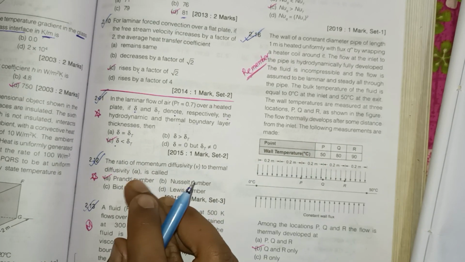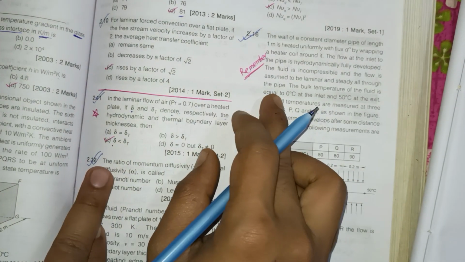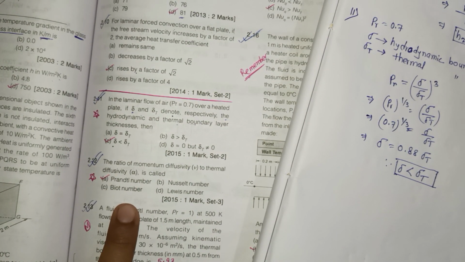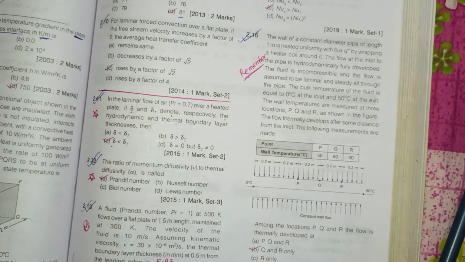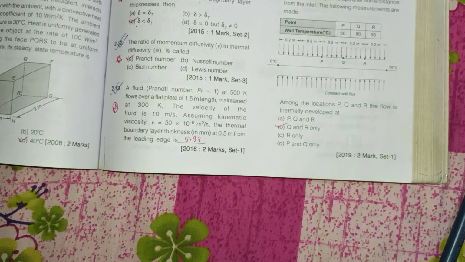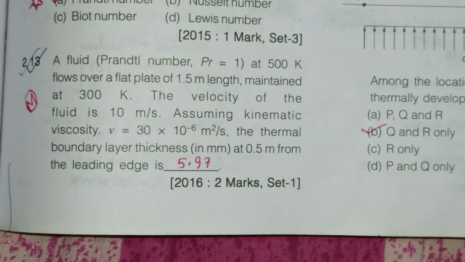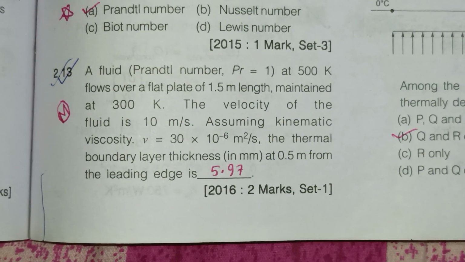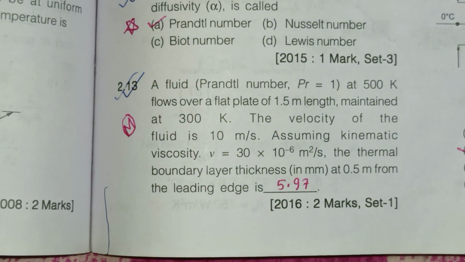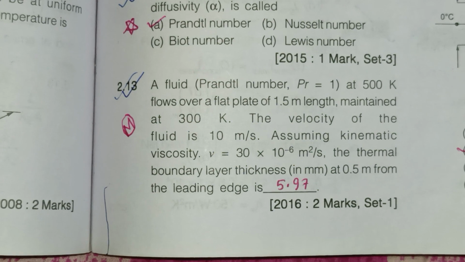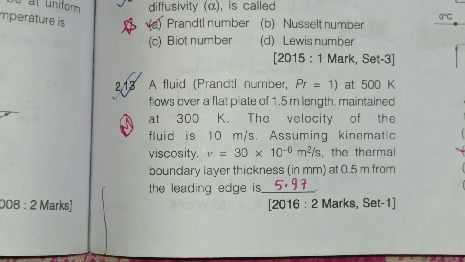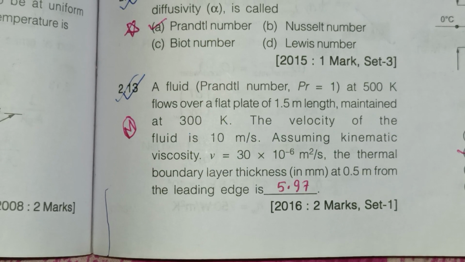Okay, now the next question is question number 13. Question number 13, very, very important question. Just read the question carefully. Okay, so what is given in this question?